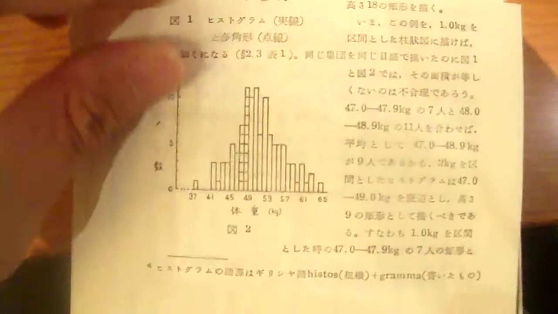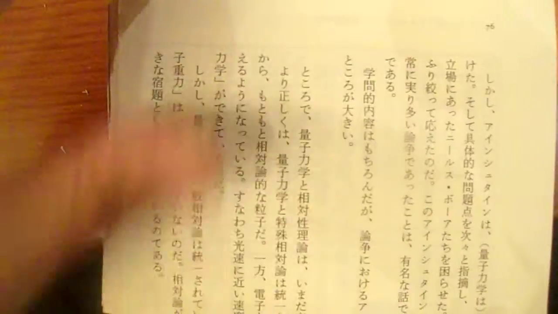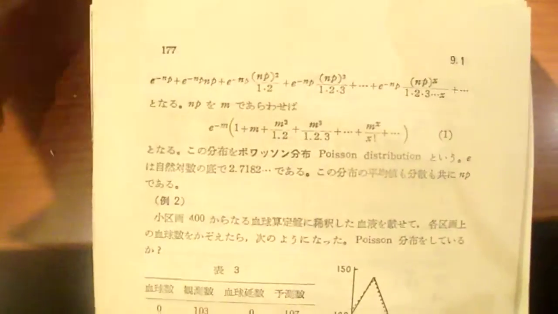Yeah, I think those astronomers know what they're doing. Okay, so, but yeah, good question.